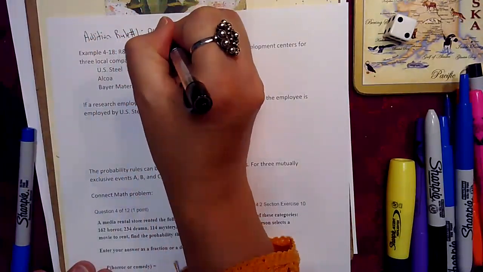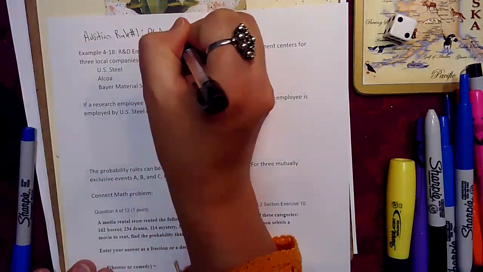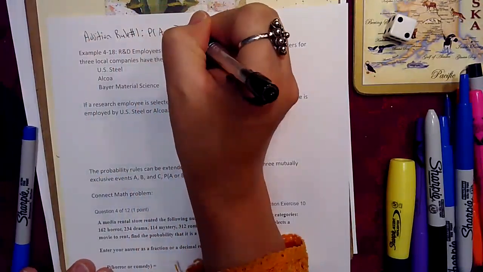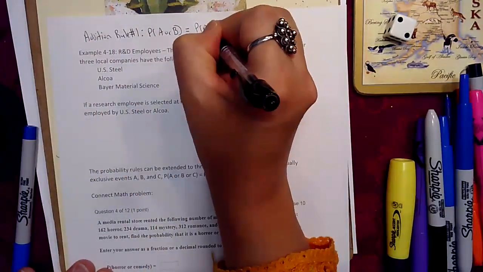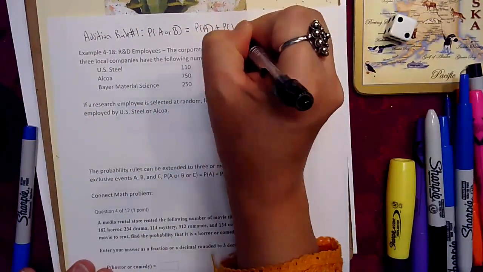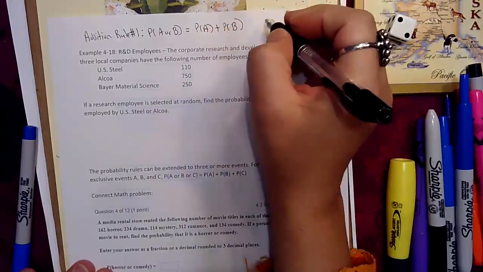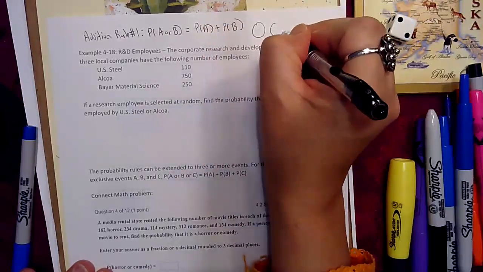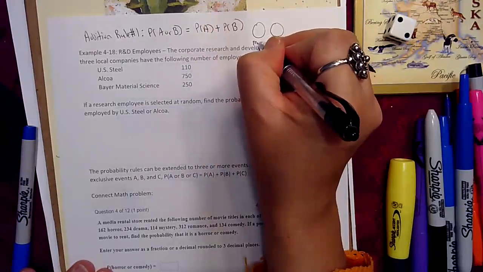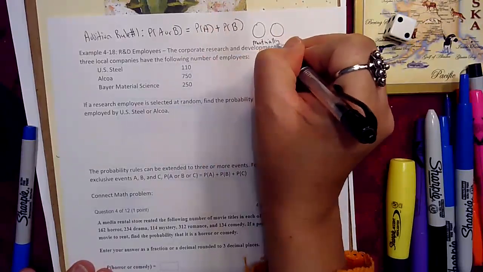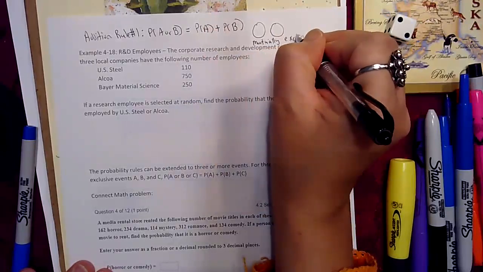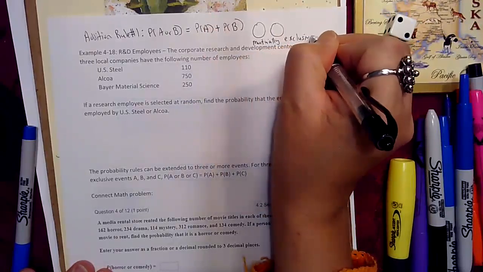Probability of A or B is equal to probability of A plus probability of B. I'm going to draw these circles, and remember, I'm going to put mutually exclusive.